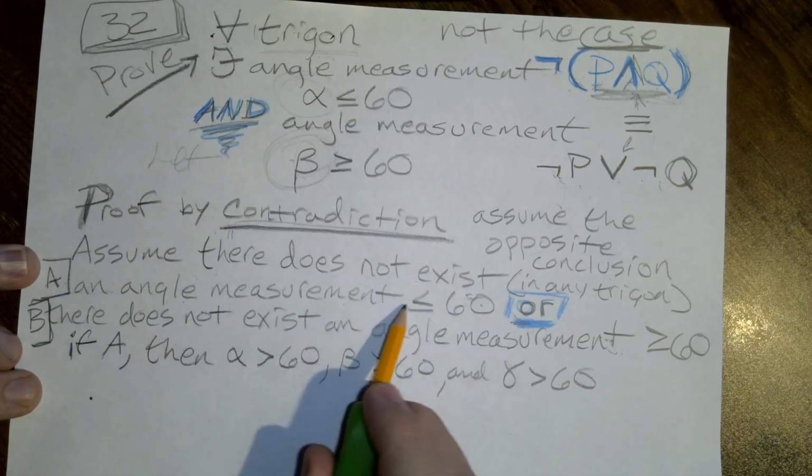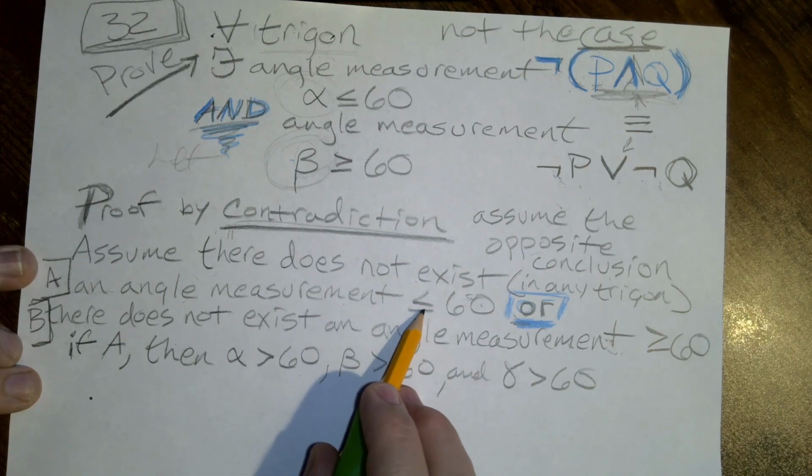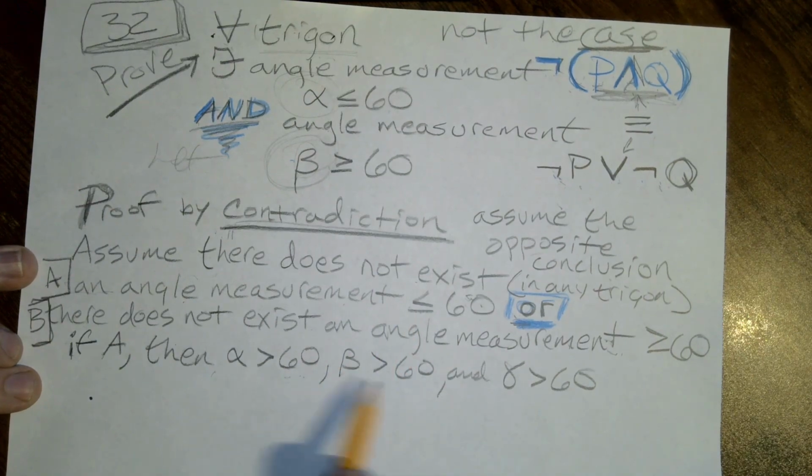Because we're assuming there does not exist an angle less than or equal to 60, that means they all have to be greater than 60.